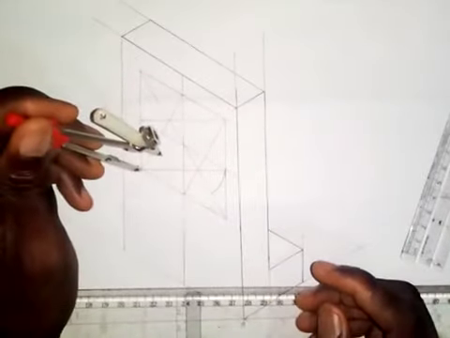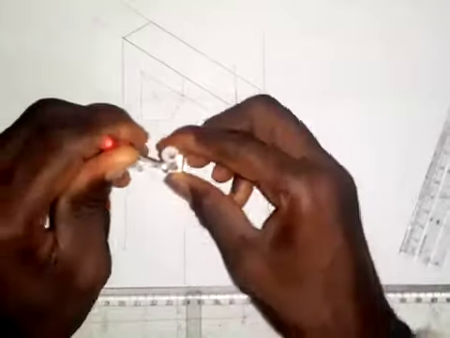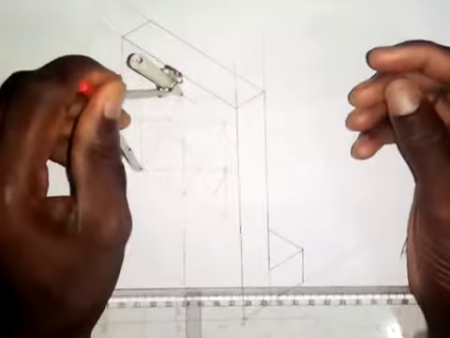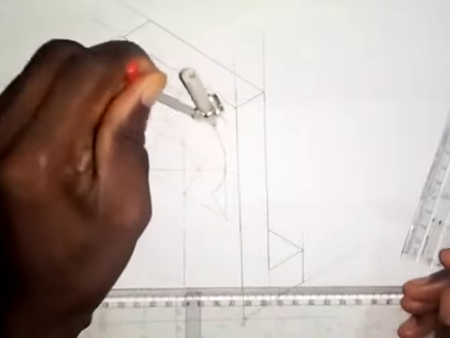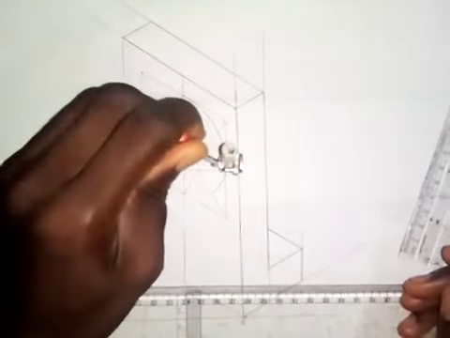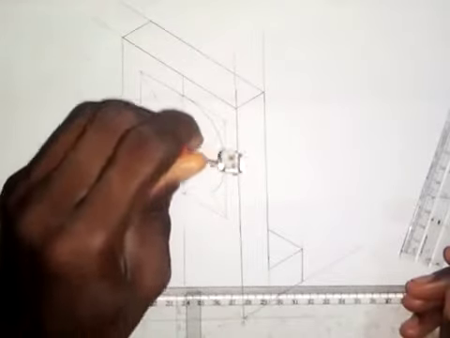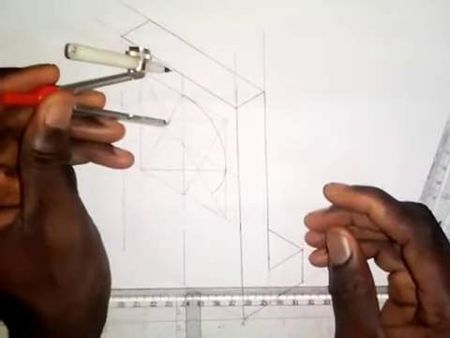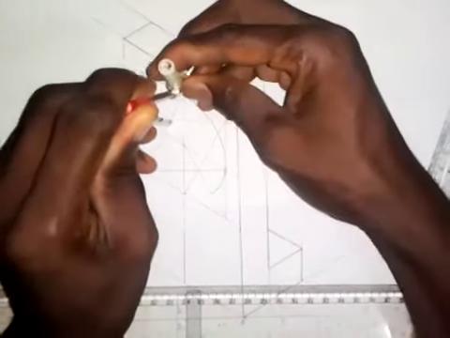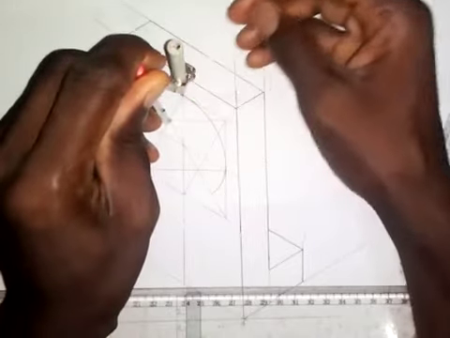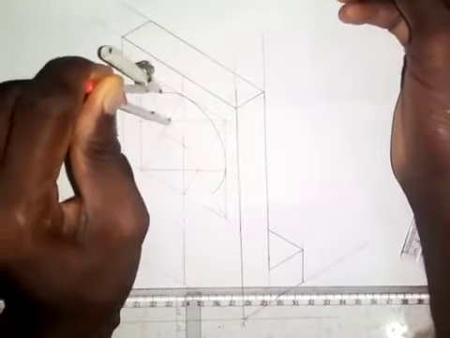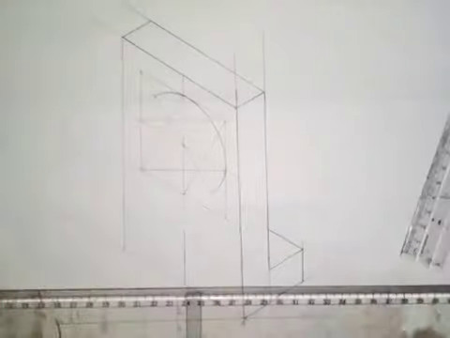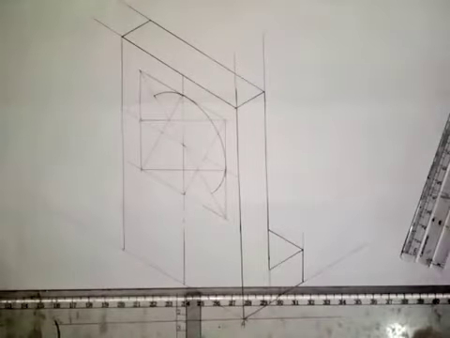Then you put the pinpoint of your compass here. So you extend it to this point, extend to this point here, and you draw an arc like this. Then put the pinpoint of the compass here, and you draw an arc from here down to this point, letting it touch this line. So this is okay now. So let's leave it as it is now.